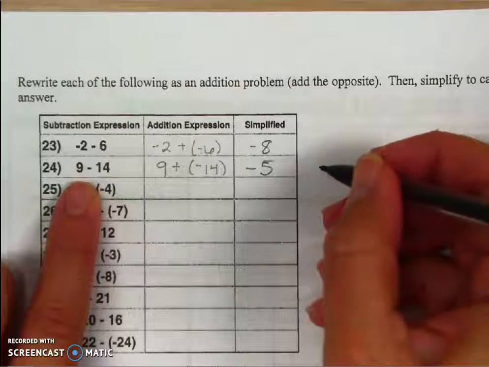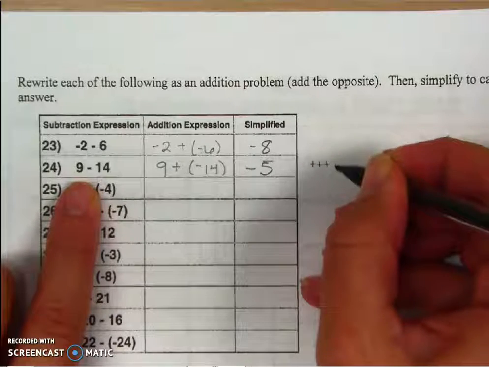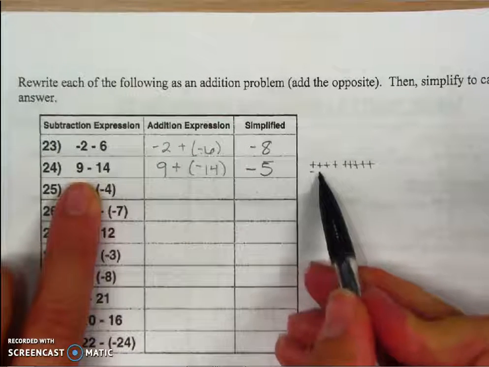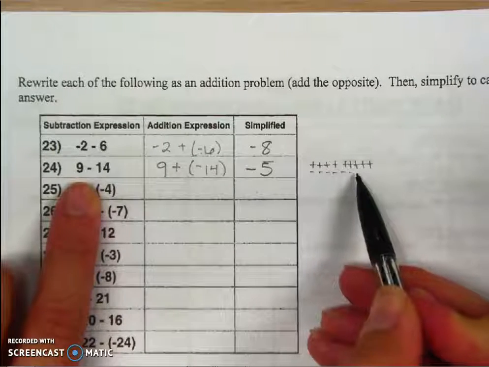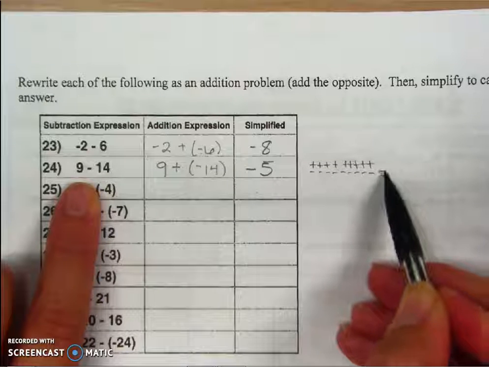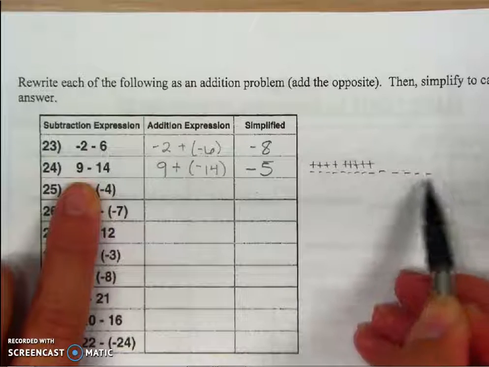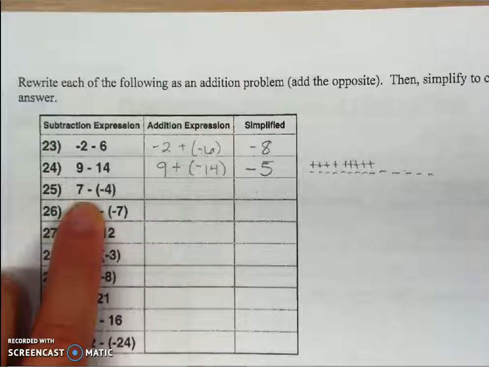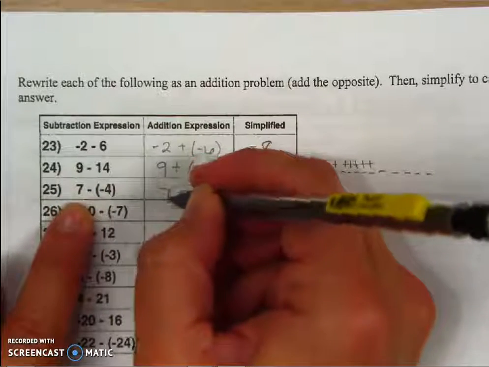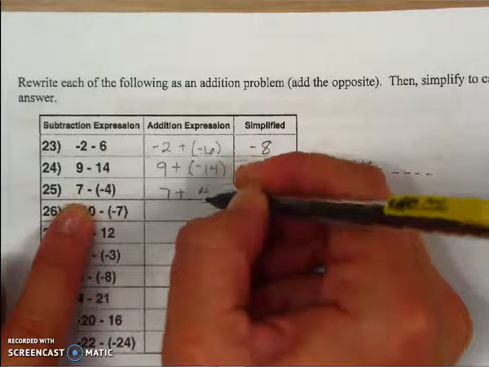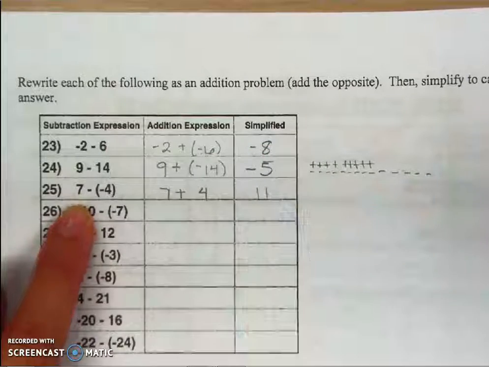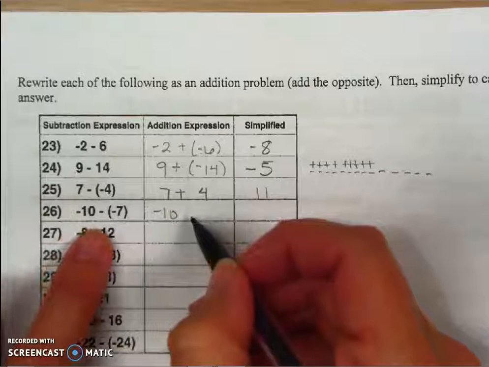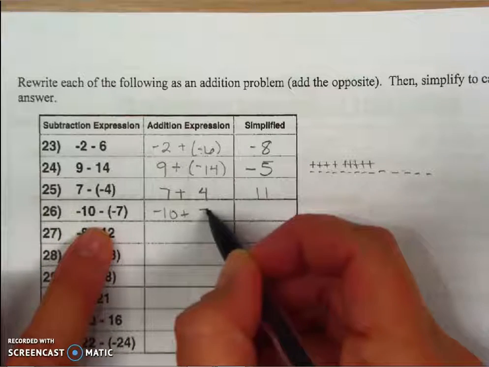And again, that's where you can use your plus signs and minus signs to cancel stuff out if you really want to see it. There's 4, 5, 6, 7, 8, 9, 10, 11, 12, 13, 14. I have 5 negatives left over. 7 minus -4 is the same thing as 7 plus +4. And so that's just going to be +11. -10 minus -7 is the same as -10 plus +7.